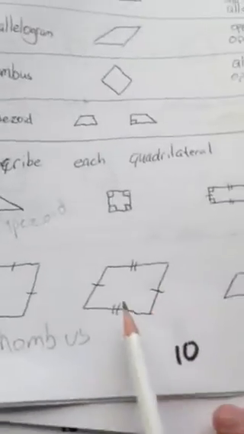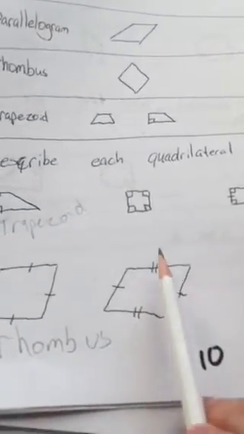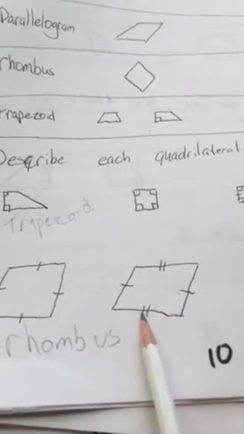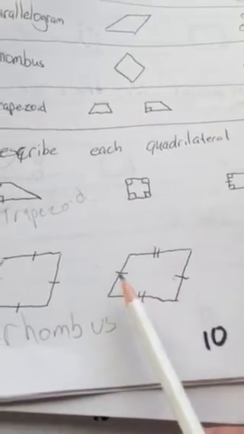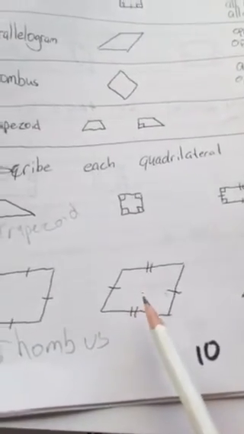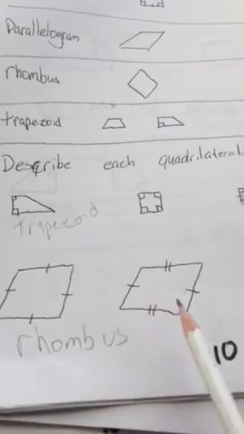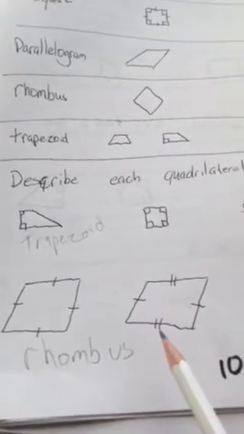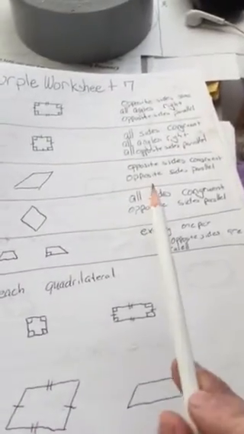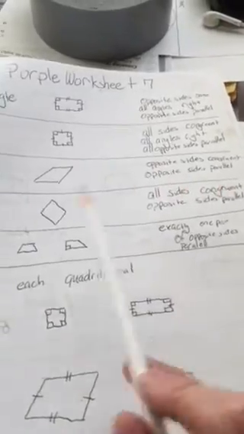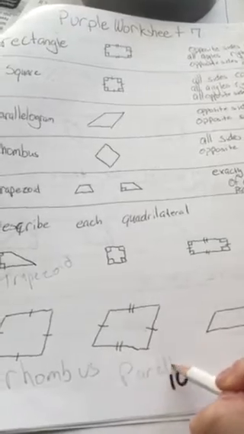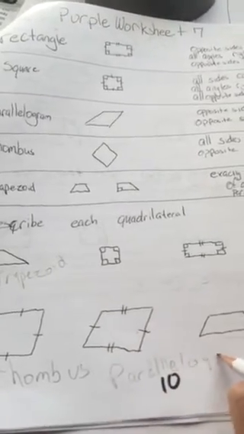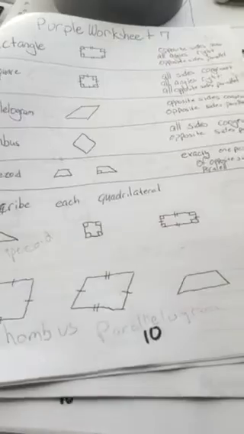Let's do one more. Let's look at this one right here. So I'm seeing that the opposite sides are congruent, right? That's what those lines mean. 2 lines means those are the same size, and 1 line means those are the same size. So I'm seeing that the opposite sides are congruent, and they also look parallel. Opposite sides are congruent, opposite sides are parallel. That is a parallelogram. All right, so that is all it is.